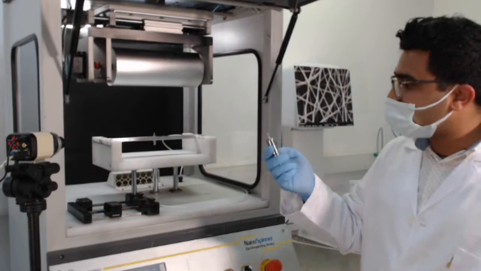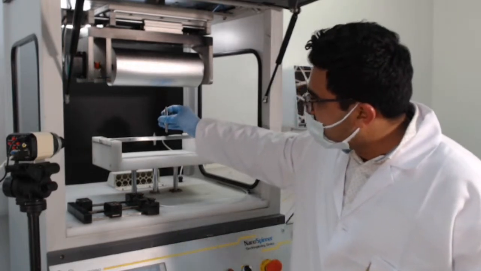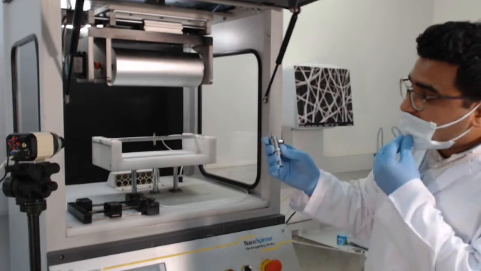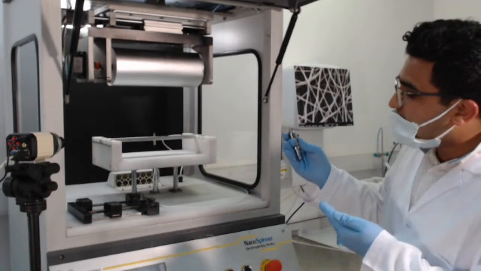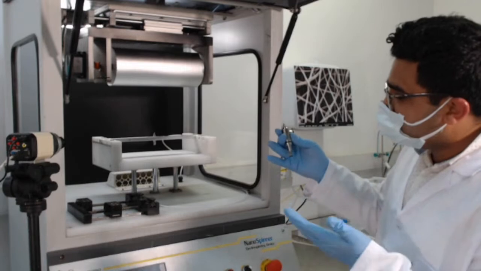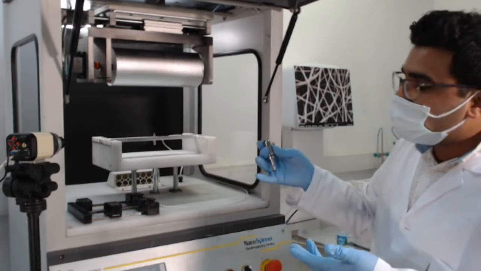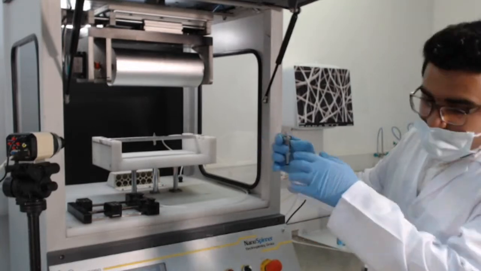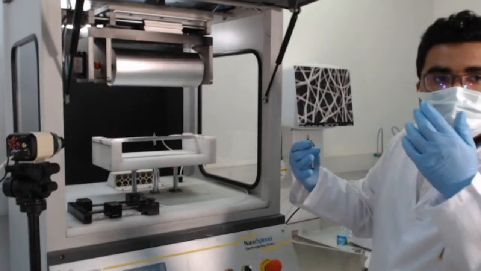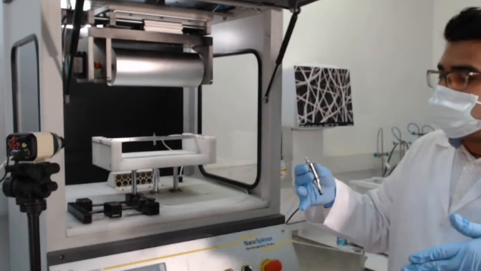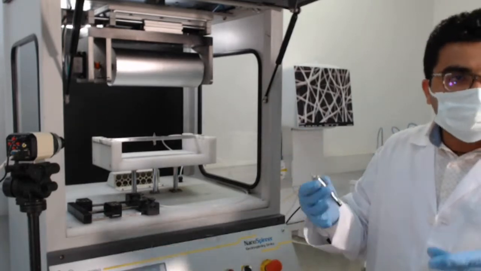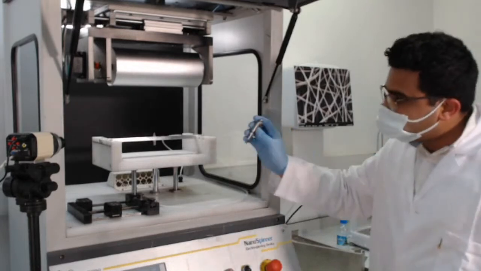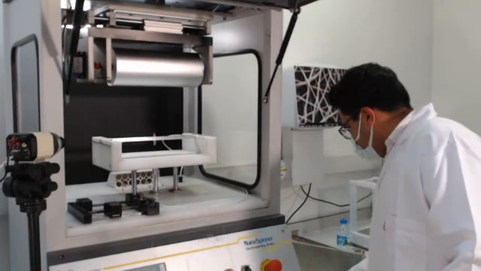This is the coaxial nozzle. It can be attached similarly, but it has two inlets, one here and one here. This nozzle is for the purpose of producing composite nanofibers. Suppose that you want two different solutions being spread. It will basically produce a fiber within another fiber, essentially. This is one other thing that you can use in our machine.